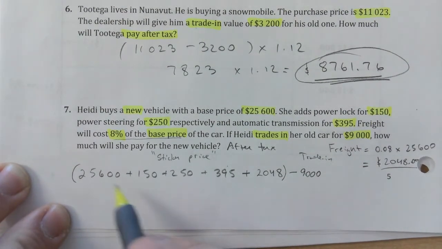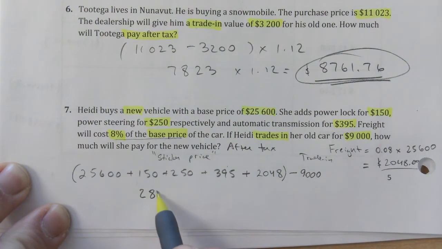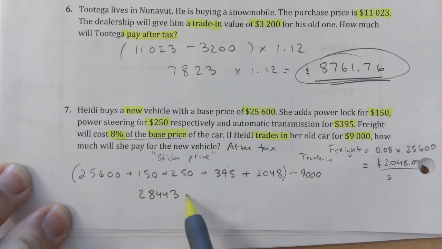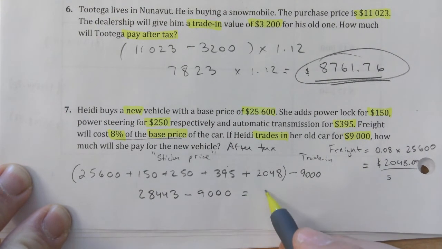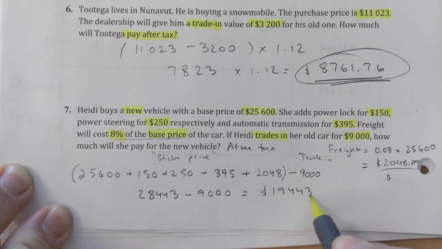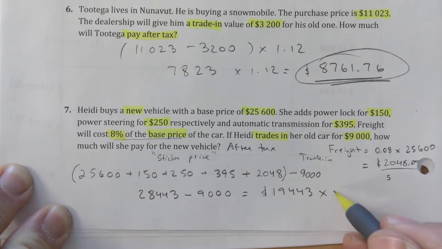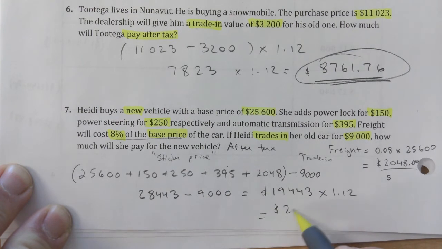So when you add up all these here in the bracket, you get 28,443 minus the 9,000, which gives you 19,443. And we're going to add taxes to it. And that gives you 21,776.16.